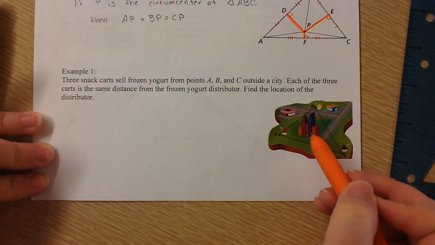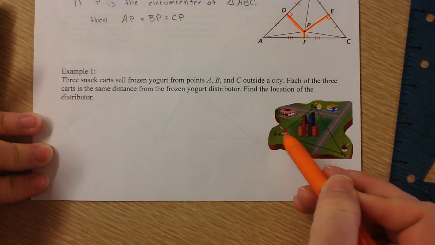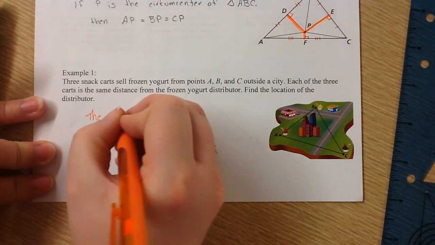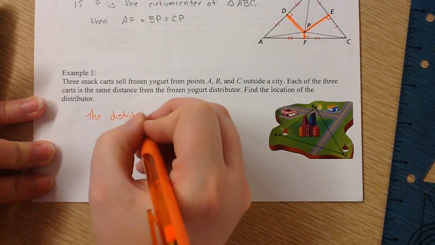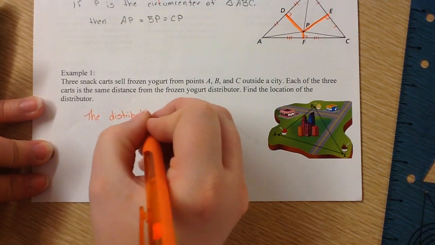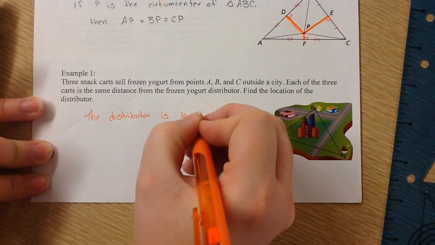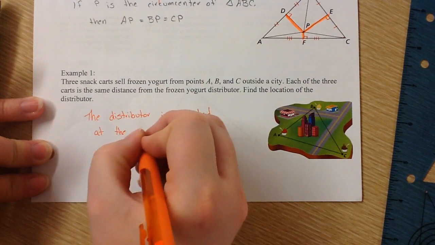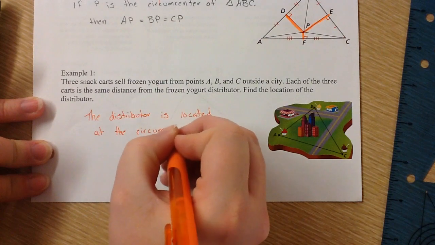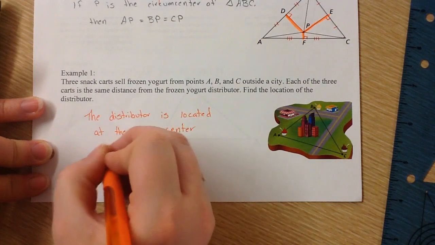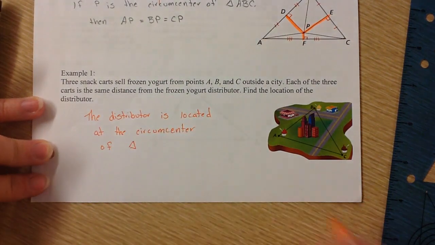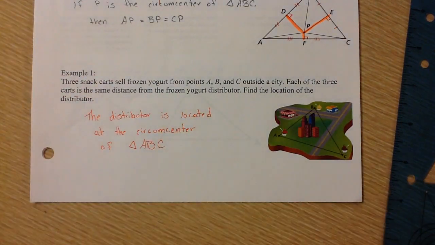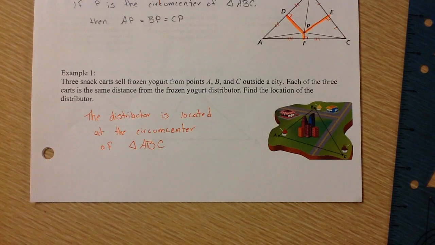If it's the same distance from each of these vertices, the distributor is located at the circumcenter of triangle ABC. So then we would need to find all the perpendicular bisectors and go from there.